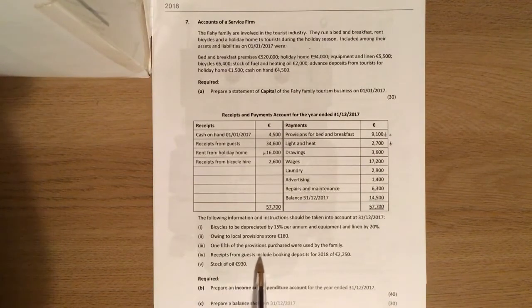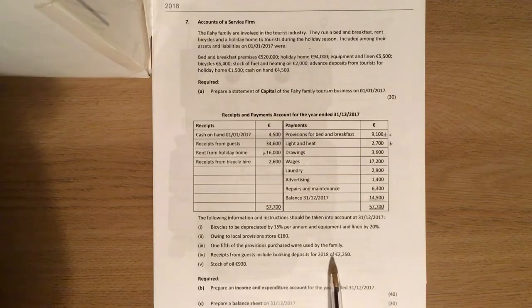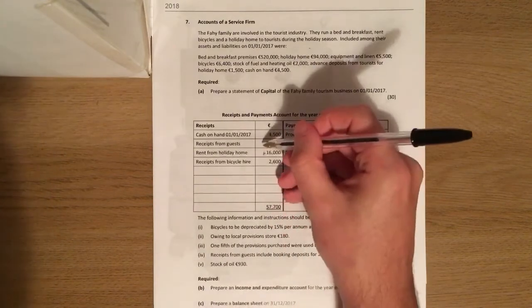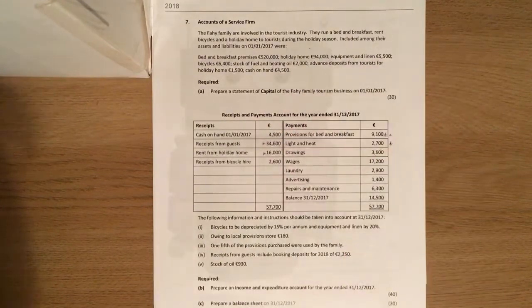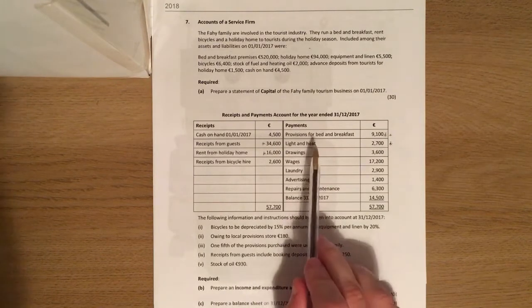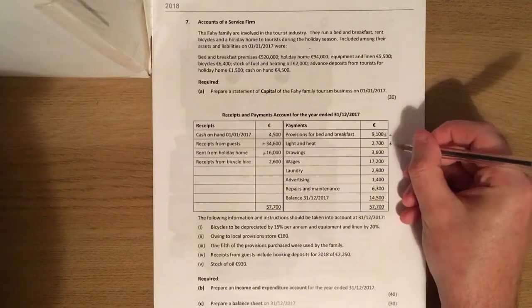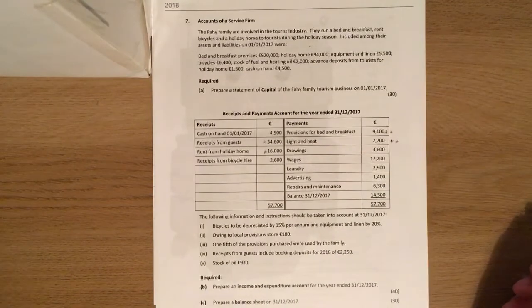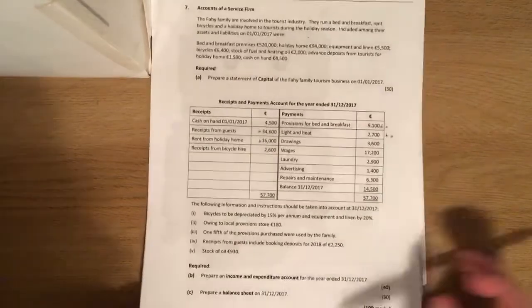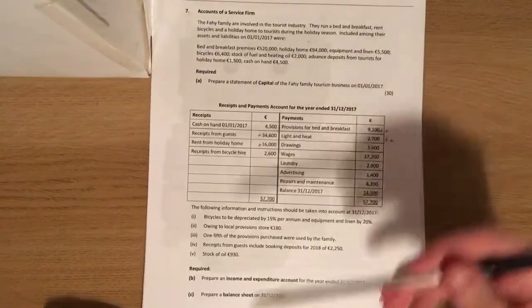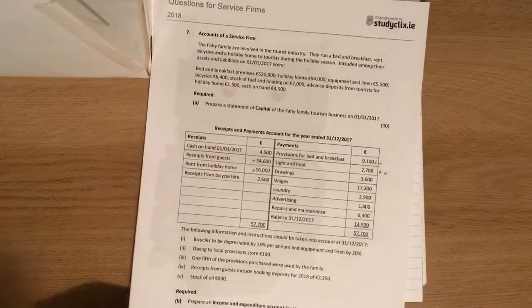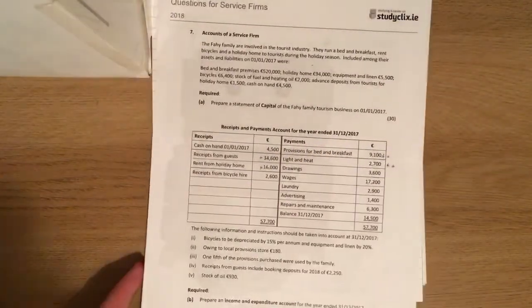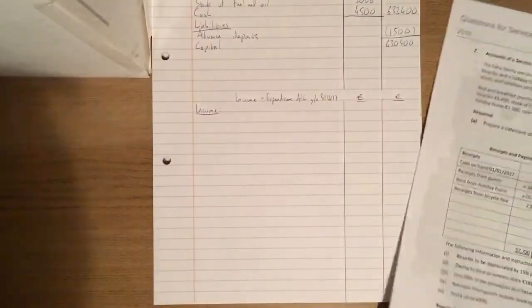Receipts from guests includes booking deposits for 2018 of 2,250. So receipts from guests includes some 2018 stuff, which doesn't belong in the 2017 accounts. So we're going to need to adjust this receipts from guests as well. Stock of oil then 930. That's also going to affect your light and heat, so we're going to have to adjust that twice. You can do these as formal separate workings, or I'm just going to do them as part of the income and expenditure account, in brackets after the items, because they're mostly simple enough adjustments.